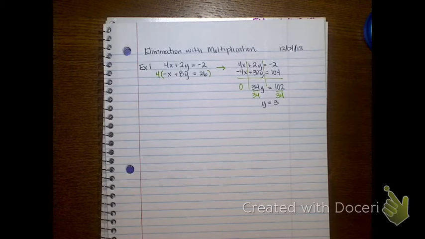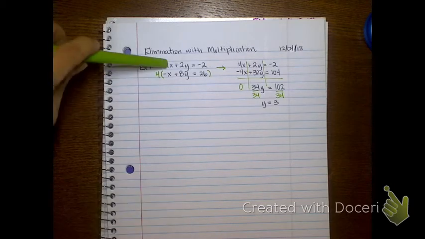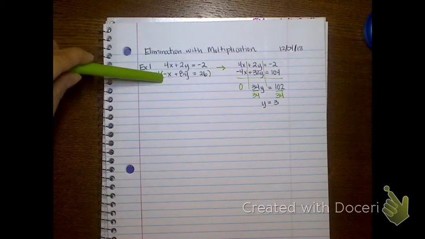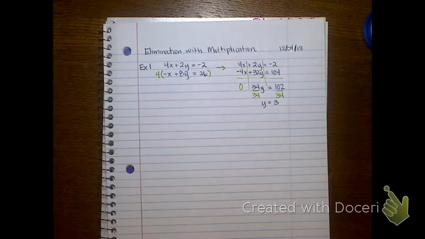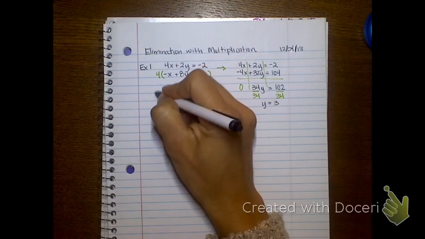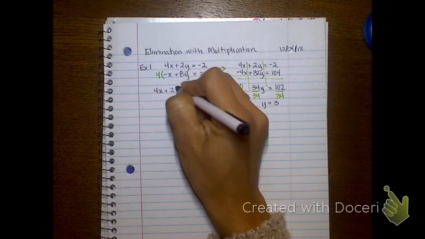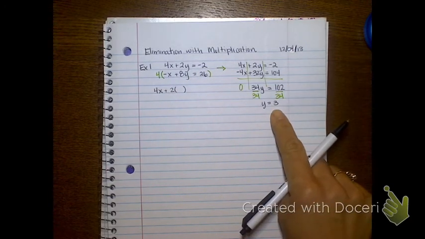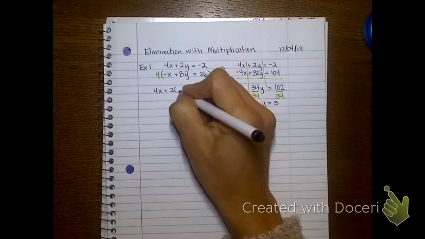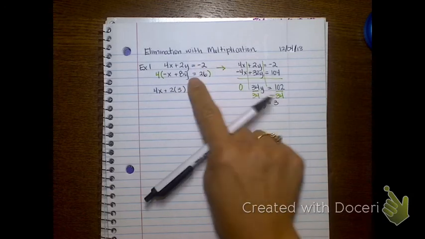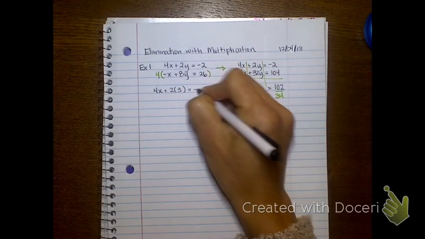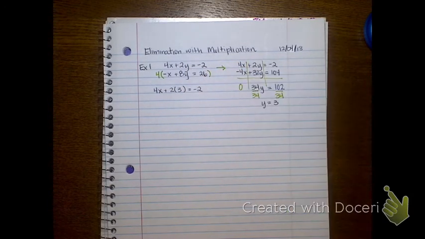Plug it in. Do you guys want to plug it into the top or to the bottom? Top? Okay. So into the top, I'm going to have 4x plus 2 times my y value I got was 3. And then the rest of the equation says equals -2. Okay, so I want you guys to try to solve that right now and see what you get.